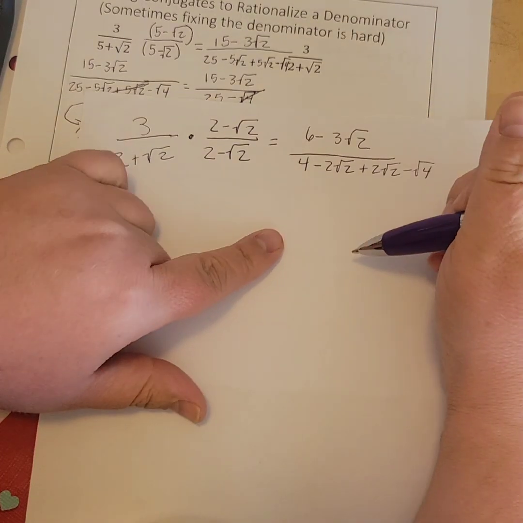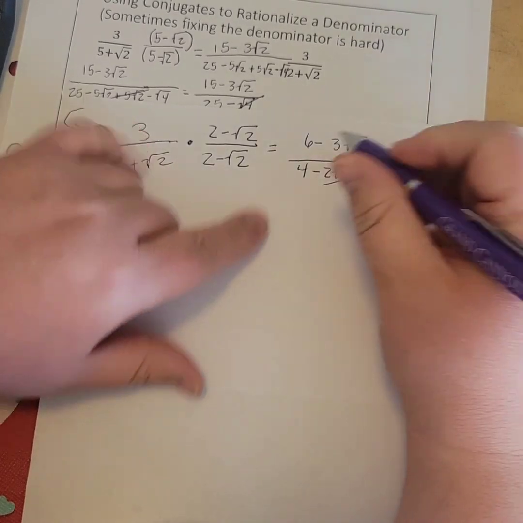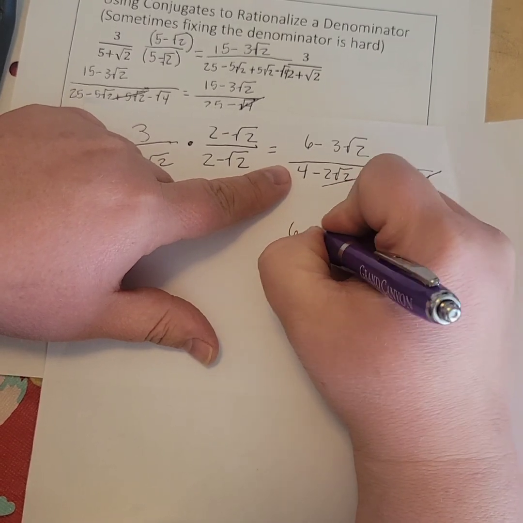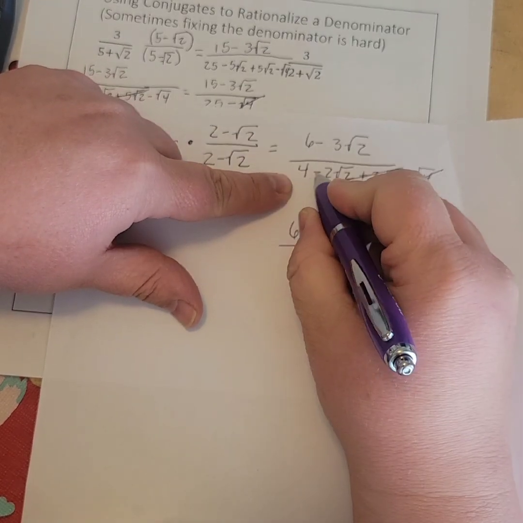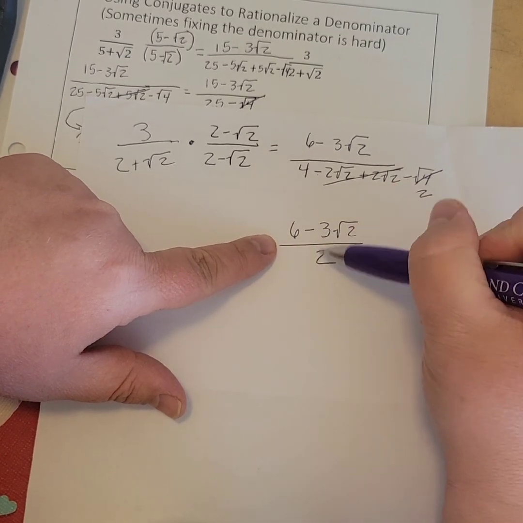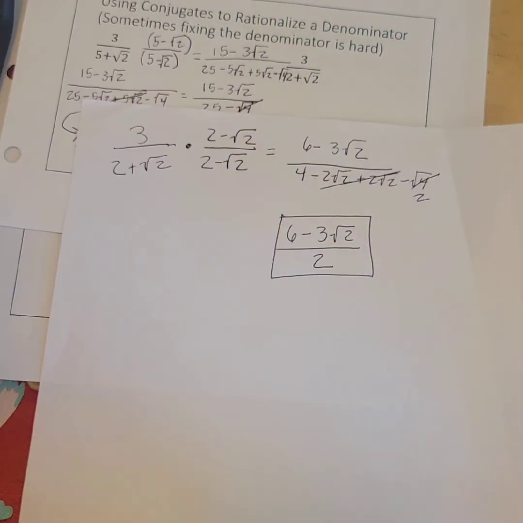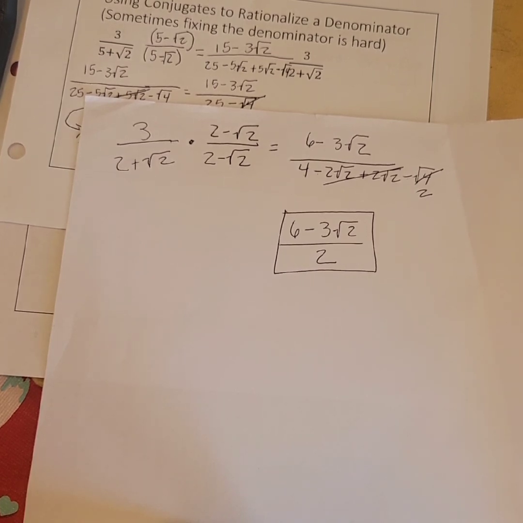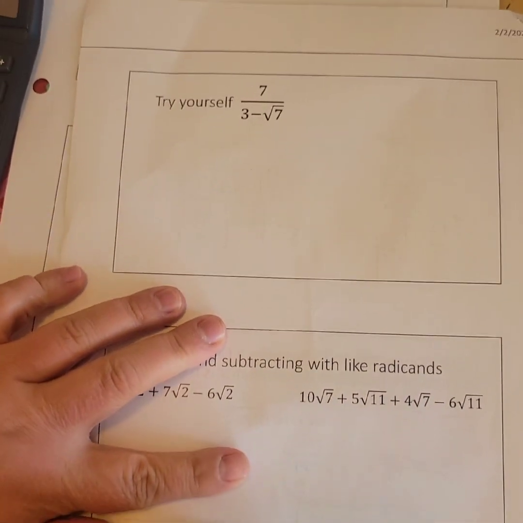So then let's come down because we have more space. So we have these get taken care of. So we have 4 minus, well, that's a 2. So 6 minus 3 square root 2, that was the top, over 4 minus 2, which is 2. Now, if you look here, those could reduce, but that one cannot. And because that one cannot, you can't do it. Okay? And we won't have a whole ton of these kind because it is a difficult process. So now I want you to try that one yourself.